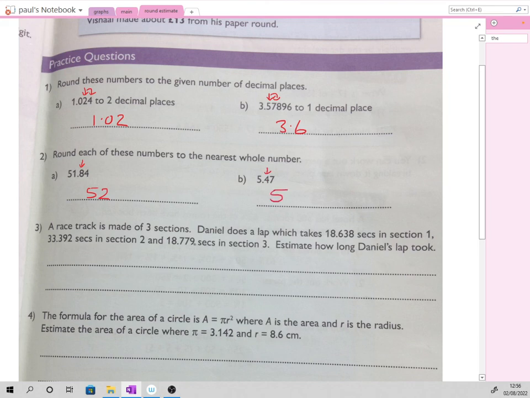A racetrack is made of 3 sections. Daniel does a lap, which takes 18.638 seconds in section 1, and all these seconds in section 2, and all these seconds in section 3. Estimate how long Daniel's lap took. Estimate, okay. So section 1, I'm going to call that 19 seconds.